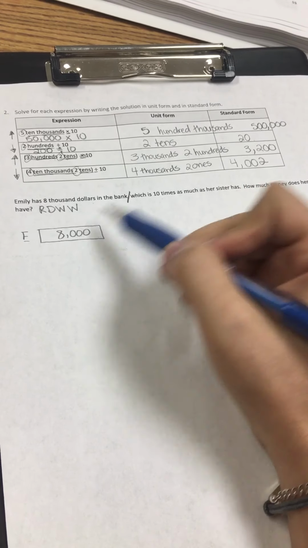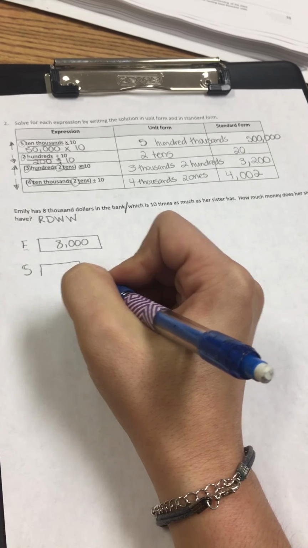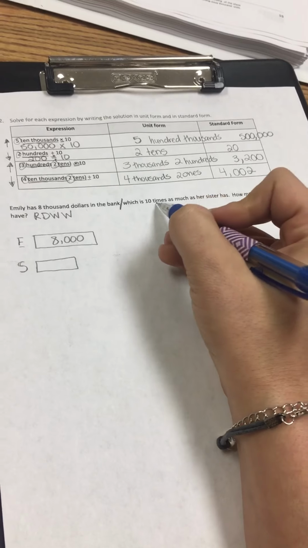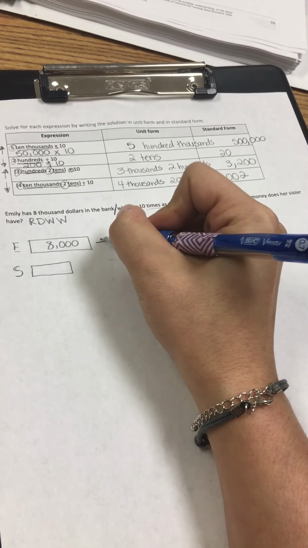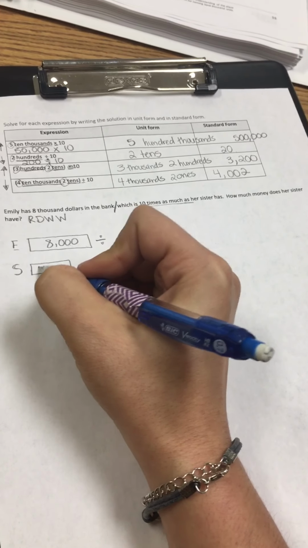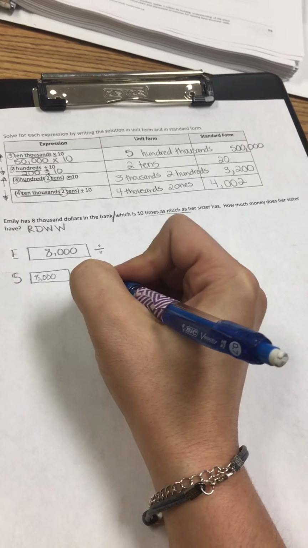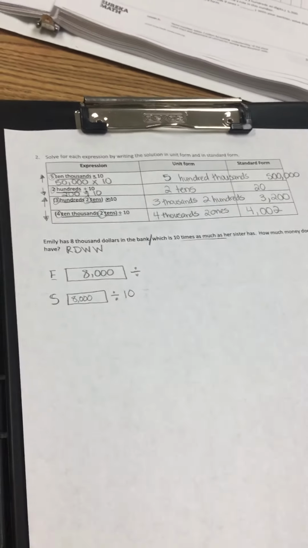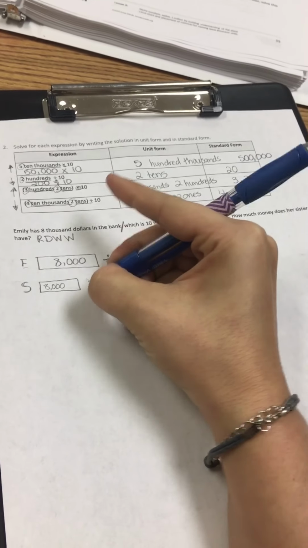So if this is 10 times as much, does her sister have more than Emily or less than Emily? Well, her sister would have less. So even though it says times as much as, we would need to divide Emily's 8,000 by 10.